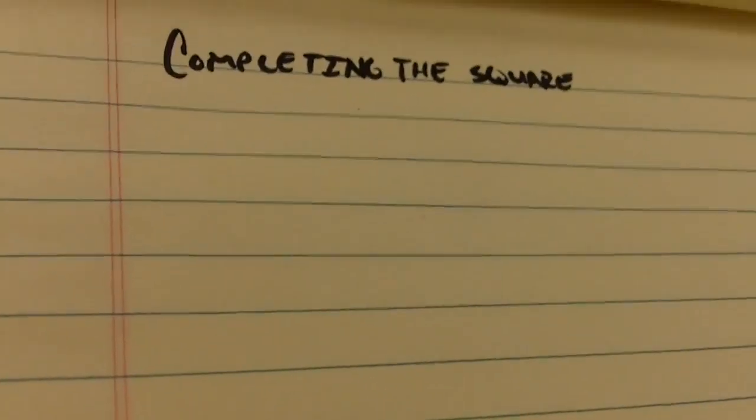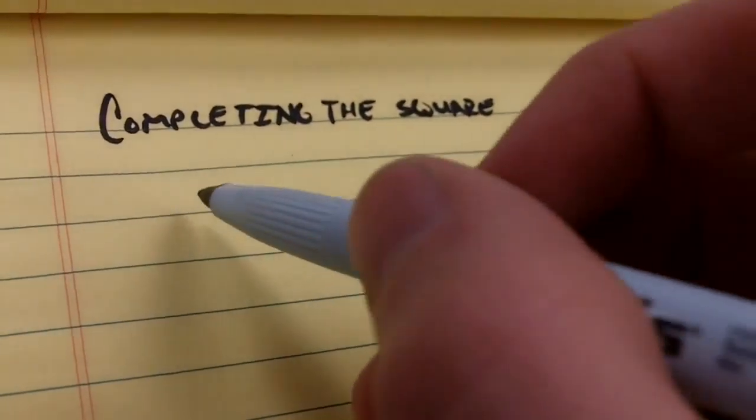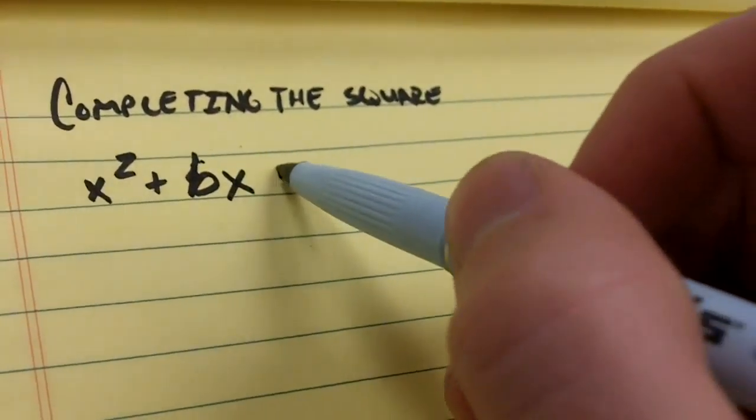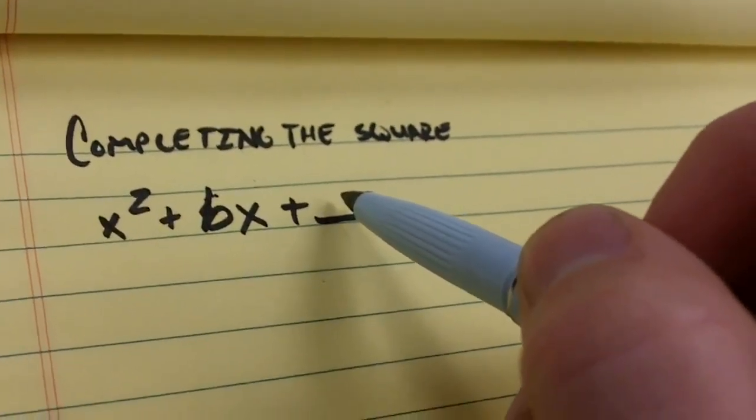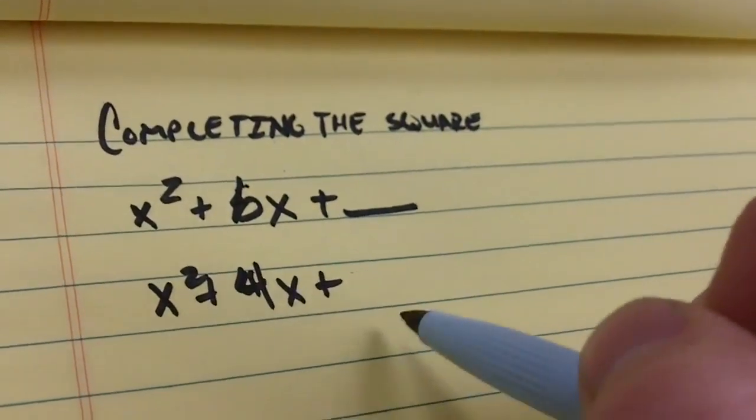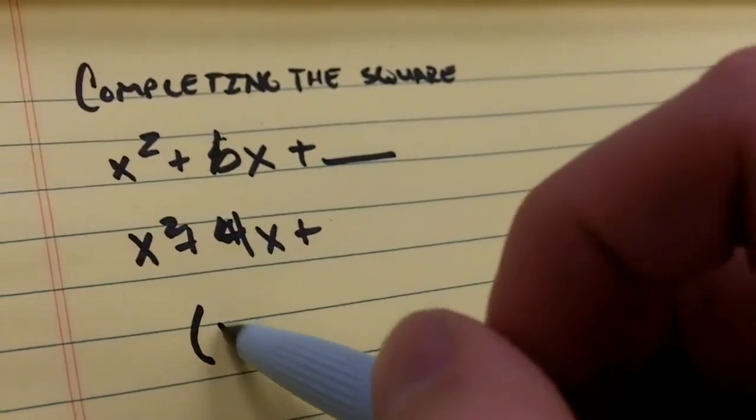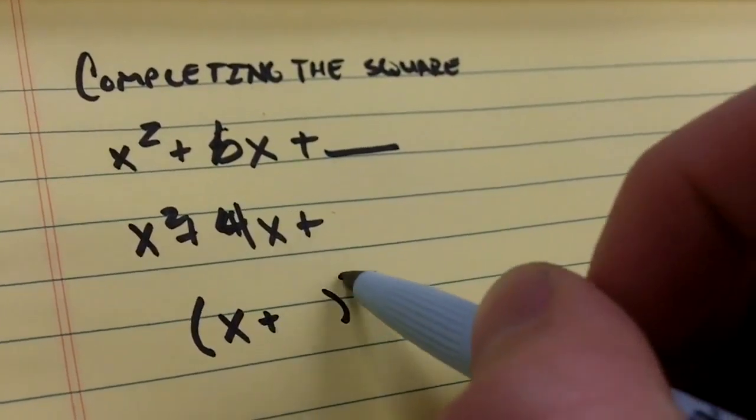Today in class we started talking about completing the square. What that meant is that we want to take some quadratic, let's put a B there for now, and we want to figure out what we could add here to make this a perfect square, so it'd factor into a perfect square. For example, if I had x squared plus 4x plus something, what could I add in order that when I factored this, it'd be something squared?